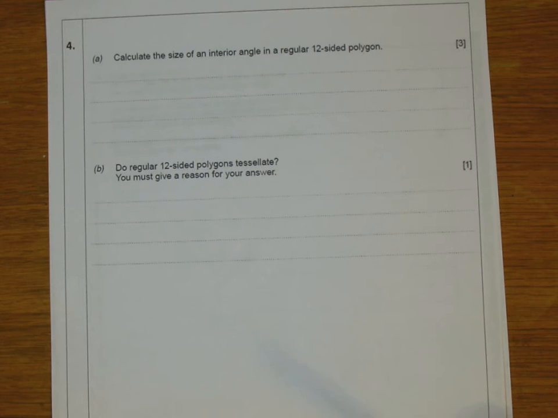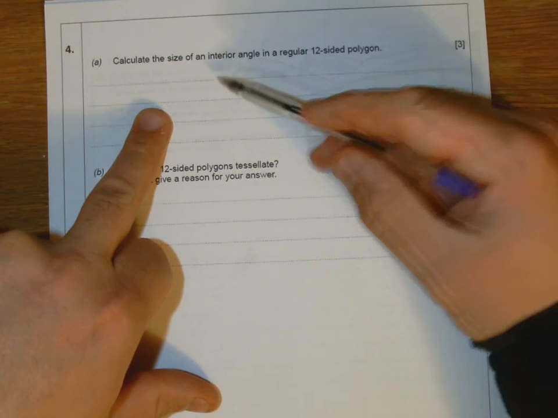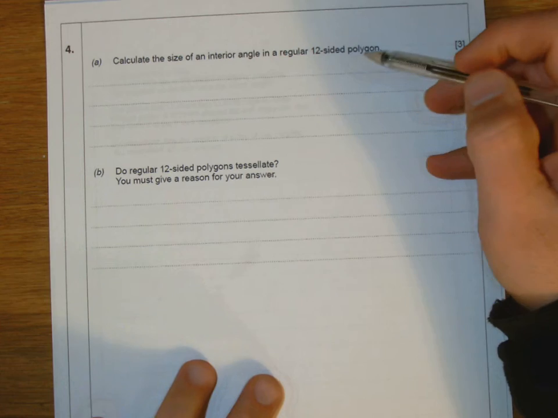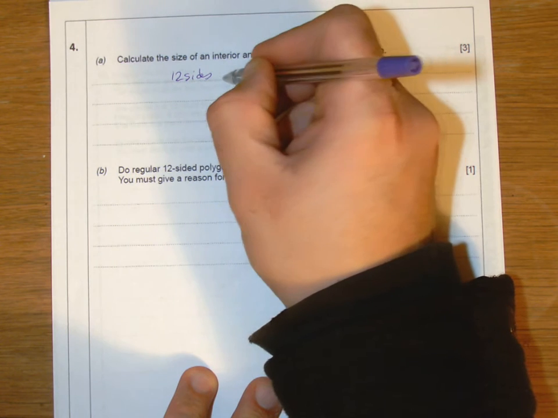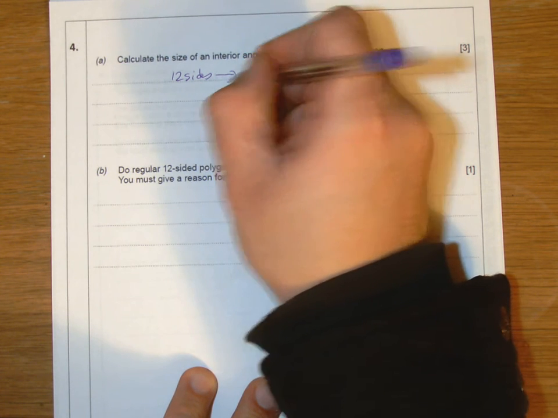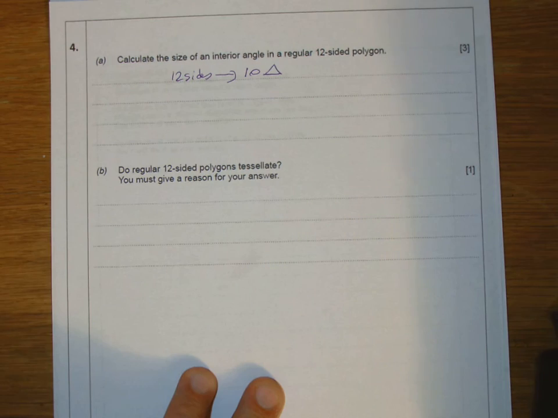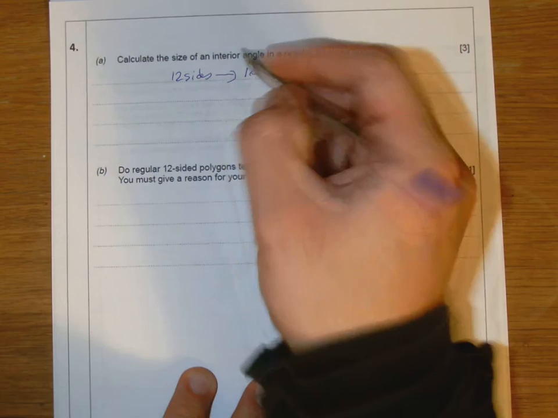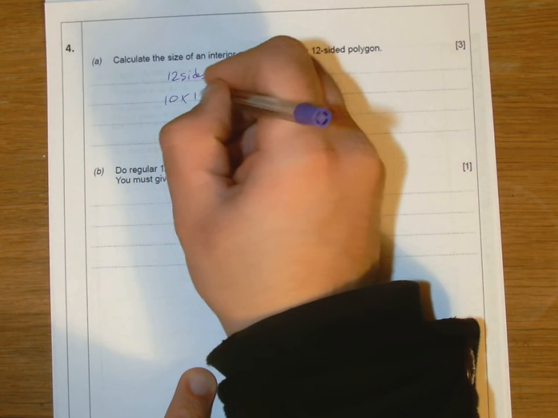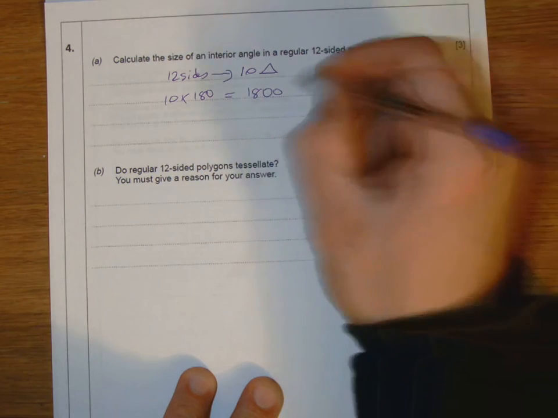Question 4. So the idea of tessellations, obviously connected to polygons, right? So again, there's a video on polygons, but part A here says calculate the size of an interior angle in a regular 12-sided polygon. But remember, however many sides it's got, you can split it up into triangles, and it's always 2 less. So if it's got 12 sides, that means you can split it up into 10 triangles. Now, each triangle is 180 degrees, so 10 lots of 180 degrees is 1,800 degrees.